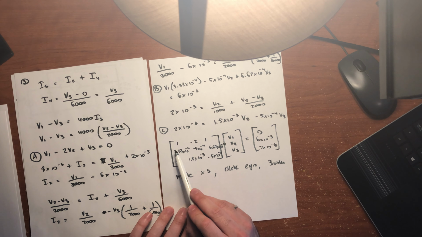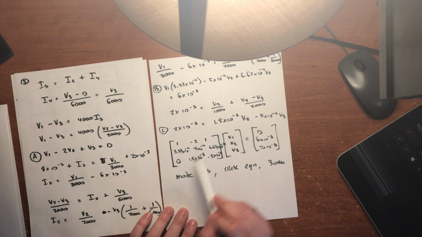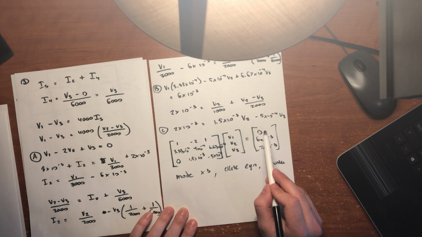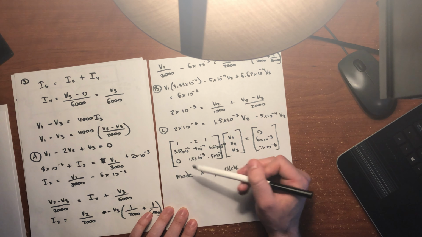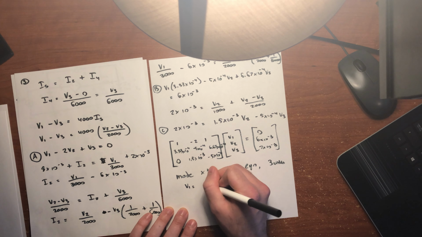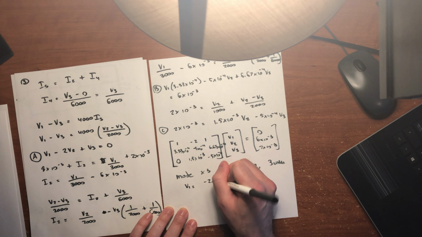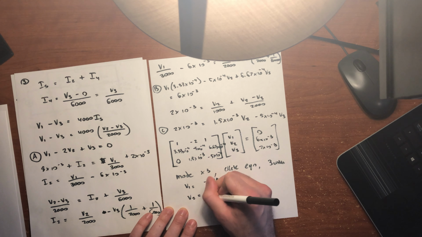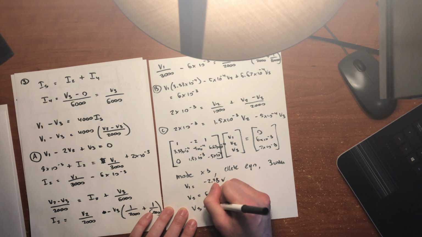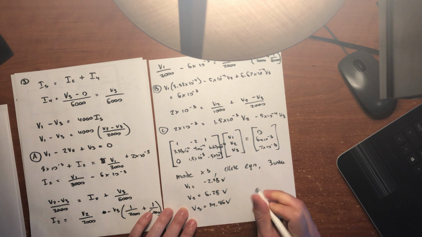So you'll get a prompt where it says A, B, and C, and then D is actually on the other side of the equal sign, and you could solve for where there's no variable here. So actually, if you put this in the calculator, you end up with V1 is equal to negative 2.28 volts, V2 is equal to 6.28 volts, and V3 is equal to 14.86 volts.